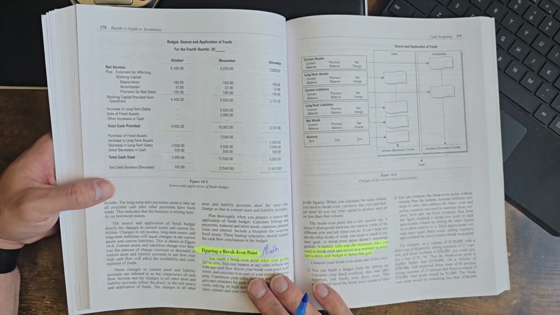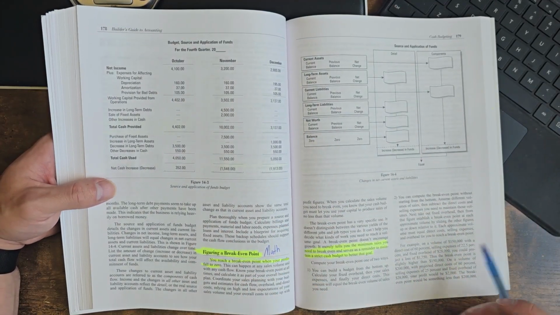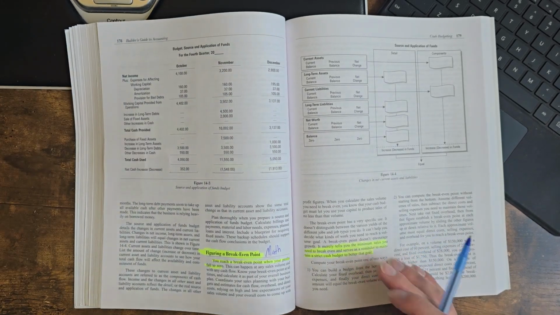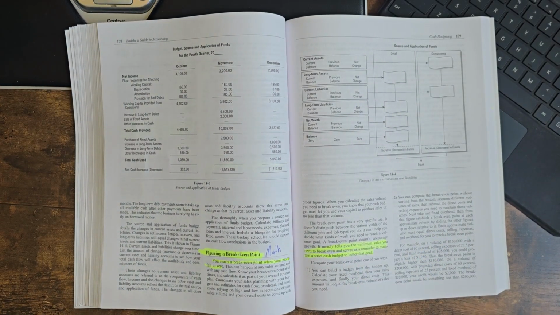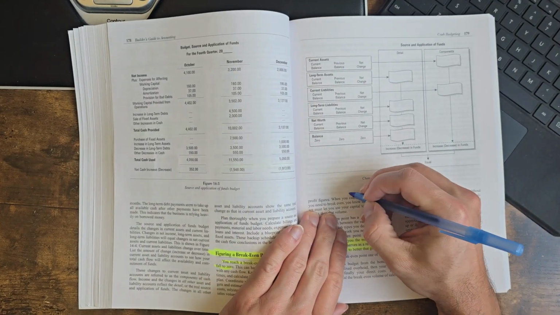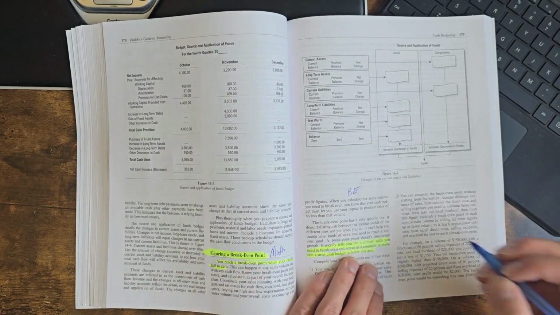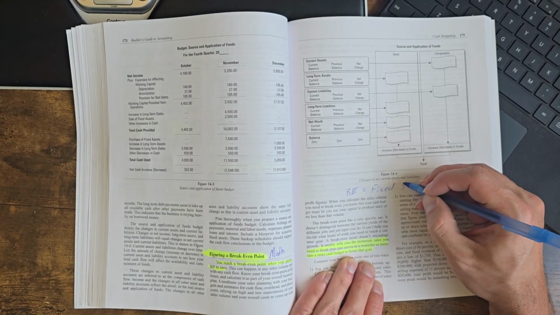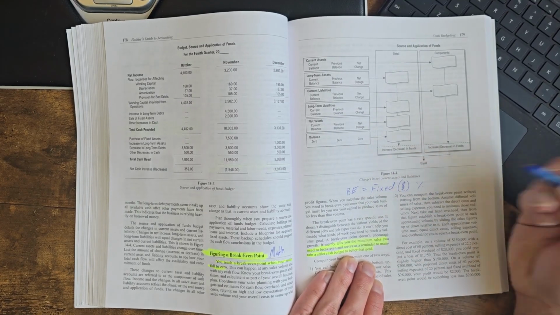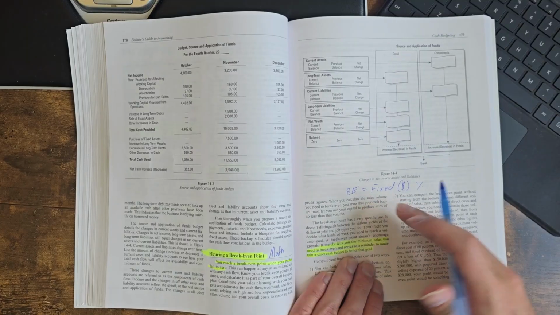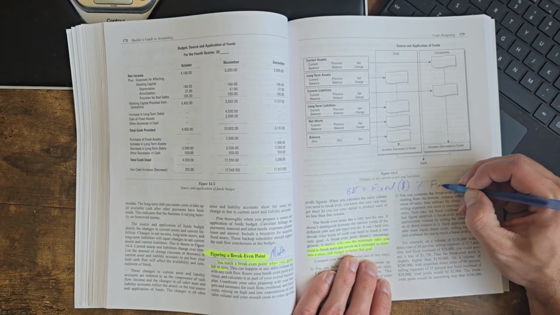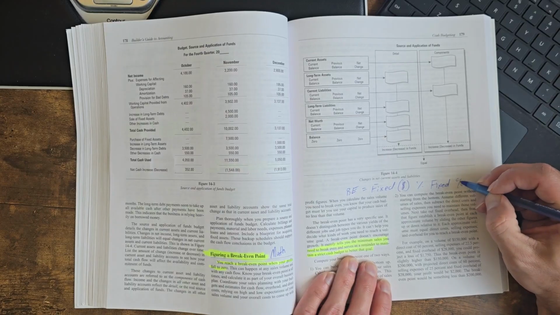Break even is very important. The math here made no sense to me, so I'm going to break it down. Break even analysis is very likely to be on your exam. I've had a lot of questions on this, and basically break even equals your fixed cost, the dollar amount, divided by 1 minus your variable percentage.